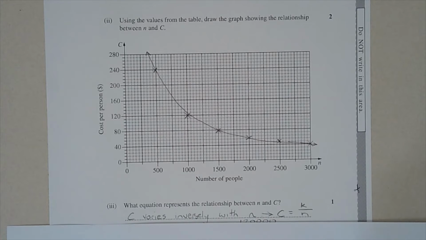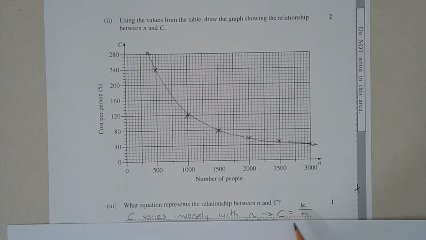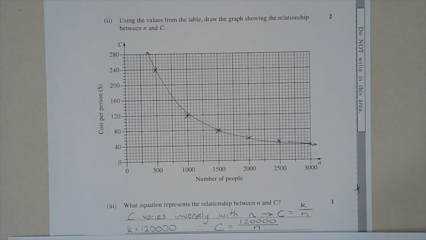So C varies inversely with N, so it'll follow an equation which looks like C equals K over N, where K is the constant of variation. So as N gets bigger, C gets smaller. And K, of course, is 120,000 because K is what is shared among N people. So the equation would be C equals 120,000 over N.